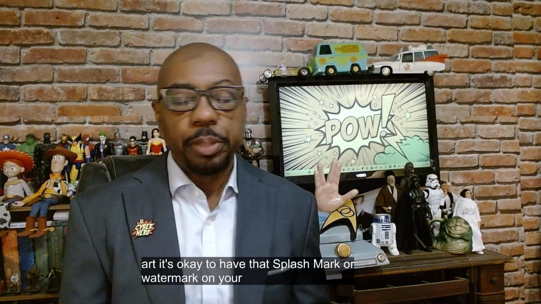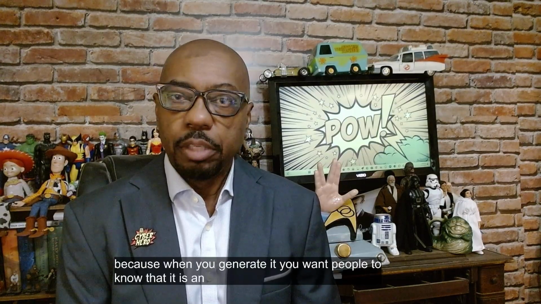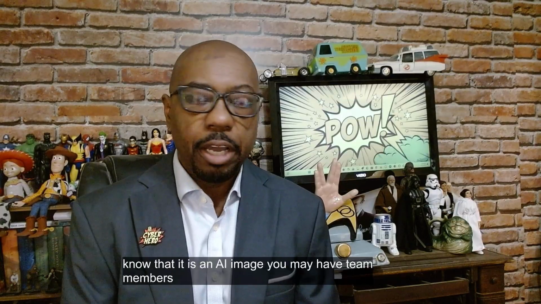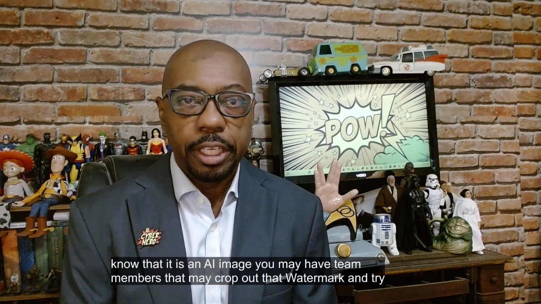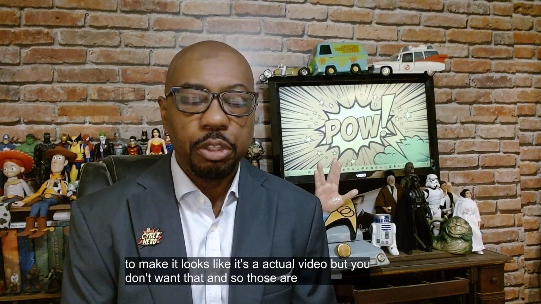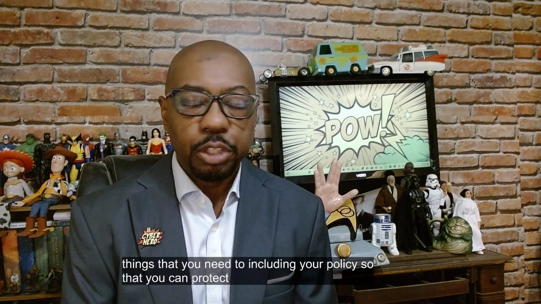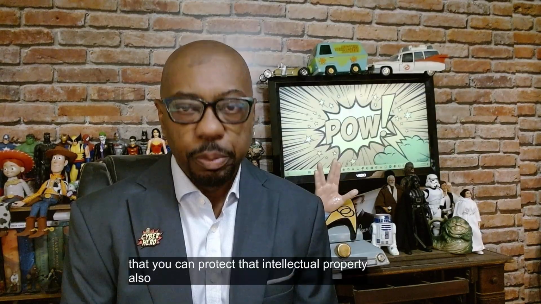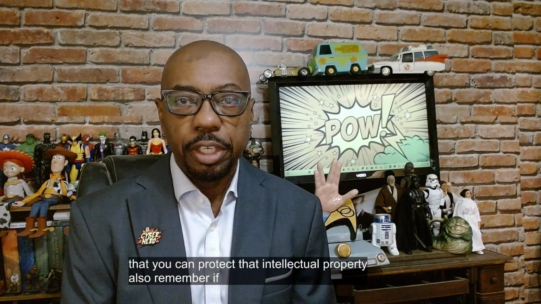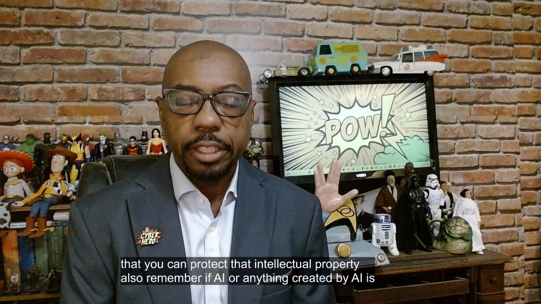Now, in many instances with AI art, it's okay to have that splash mark or watermark on your AI image, because when you generate it, you want people to know that it is an AI image. You may have team members that crop out that watermark and try to make it look like it's an actual video, but you don't want that. Those are some of the things that you need to include in your policy so that you can protect that intellectual property.